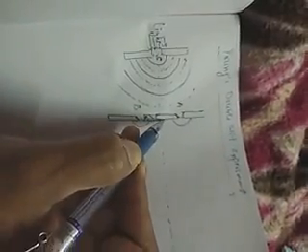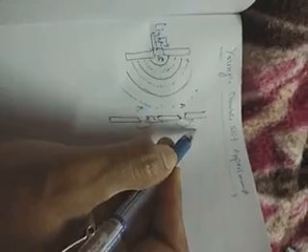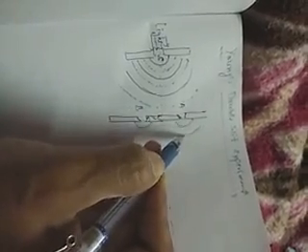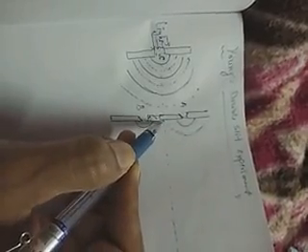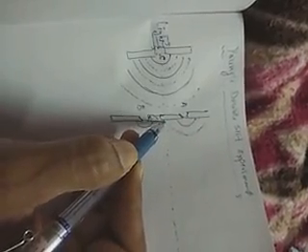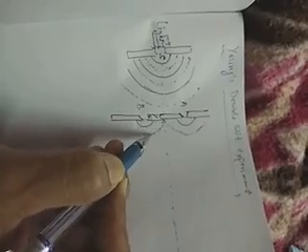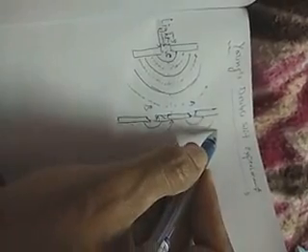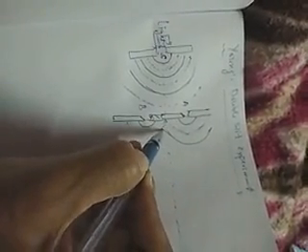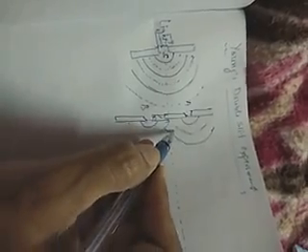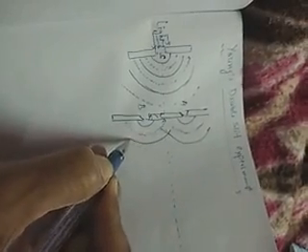Crest, and symmetrically a trough. Trough is there. Another crest. Another crest here.